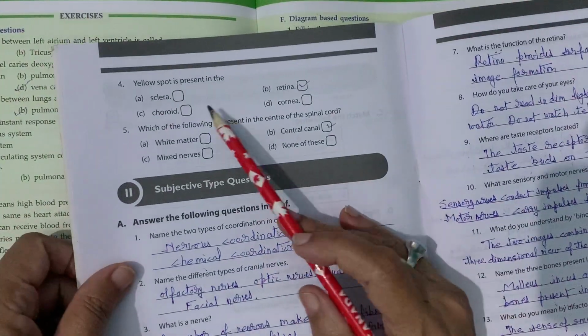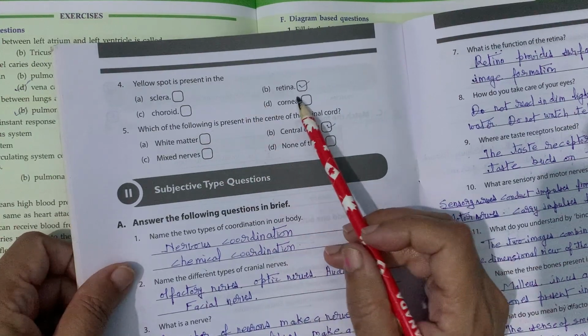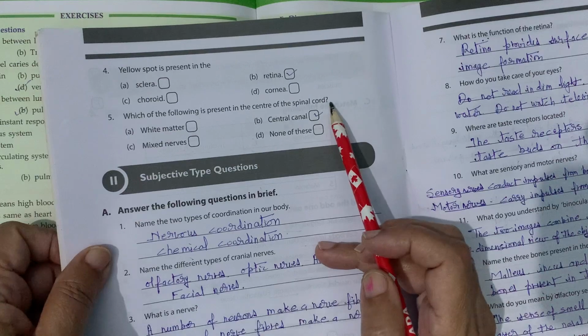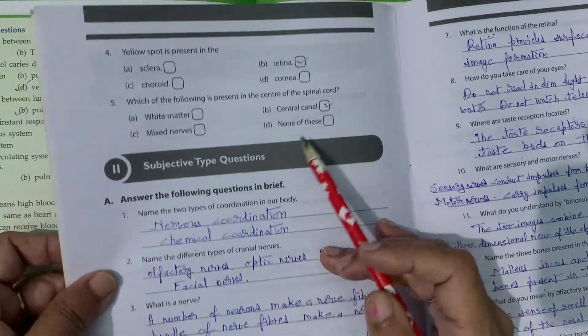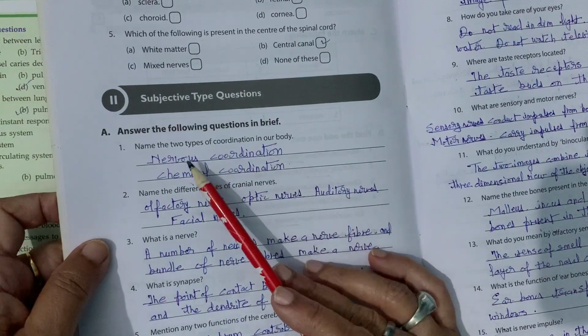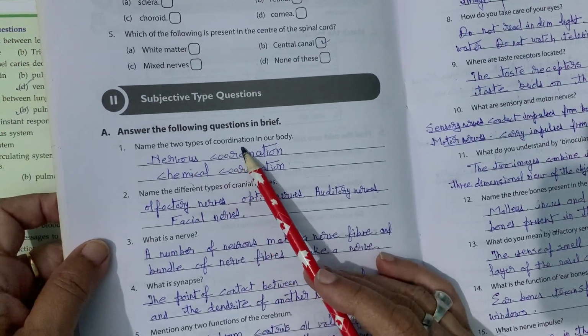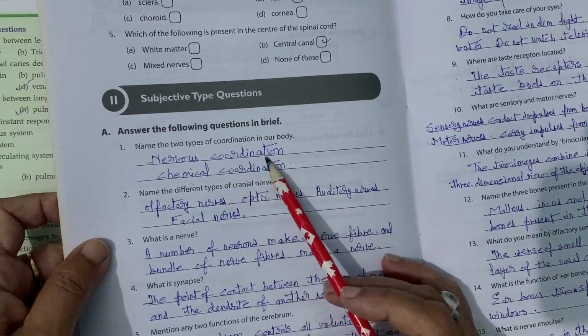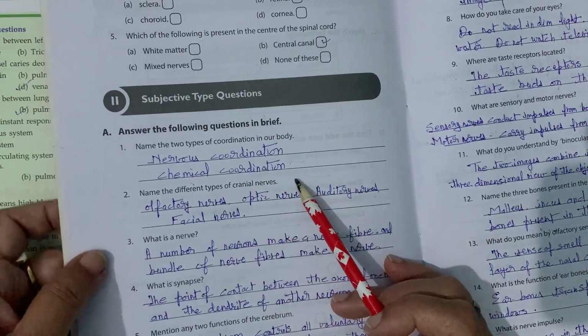Yellow spot is present in the retina where the sharpest image is formed. Which of the following is present in the center of the spinal cord? Central canal. Now answer the following in short. Name the two types of coordination in our body. The two types of coordination are nervous coordination and chemical coordination.